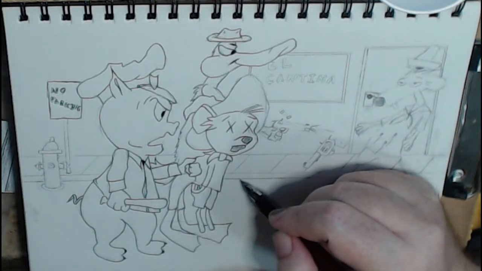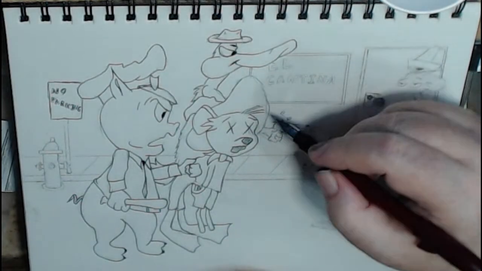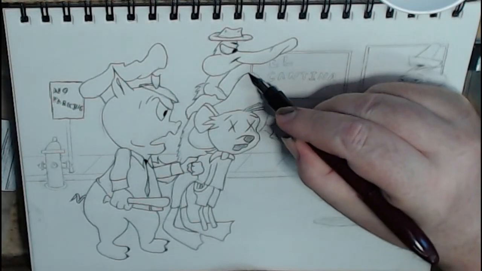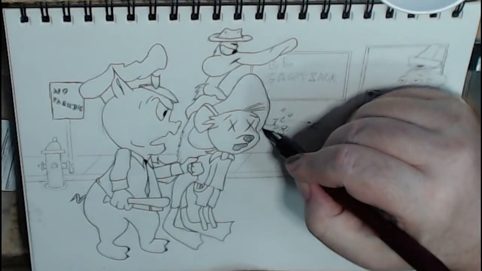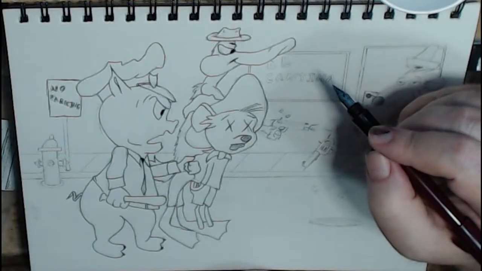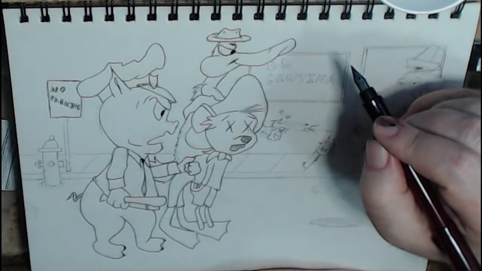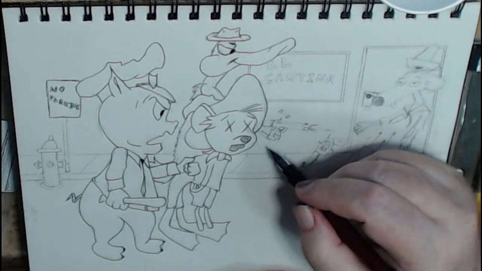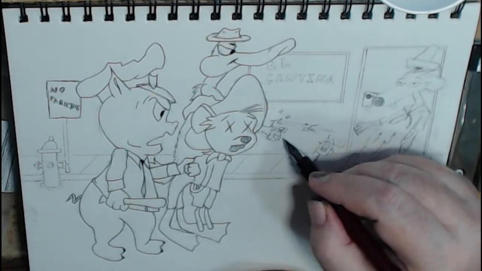Man, if you never used a dip pen, you don't know how nice it is just to write with this and not have to keep dipping the stupid thing. I don't really understand why comic guys prefer the dip pen over this, because this being my first time, I don't. This is better.